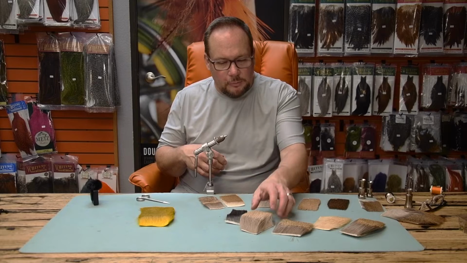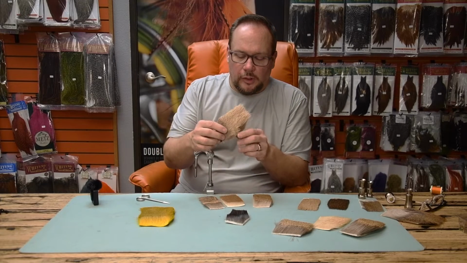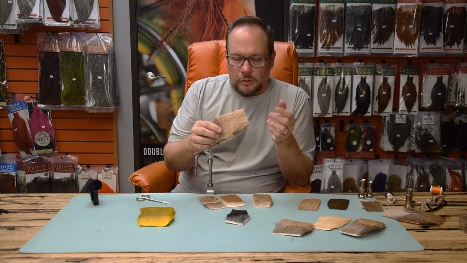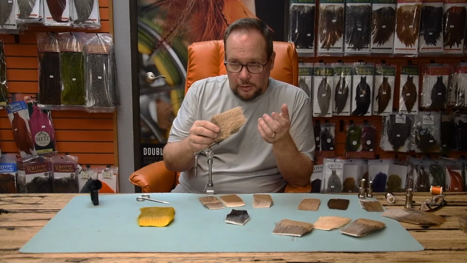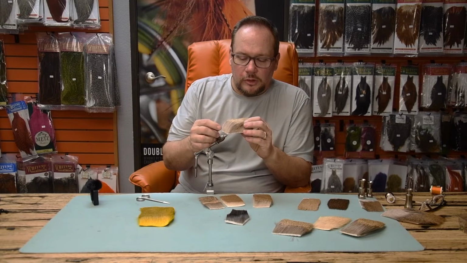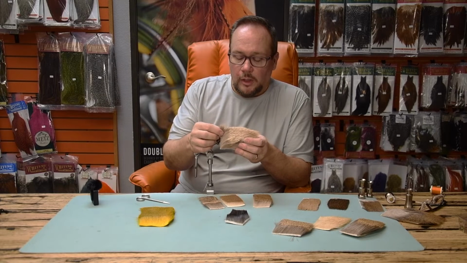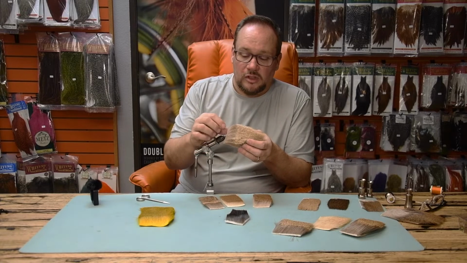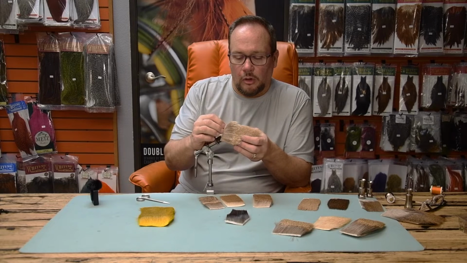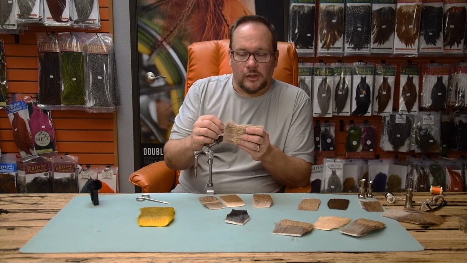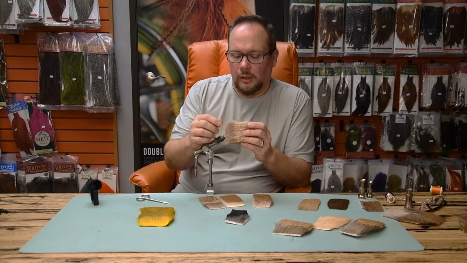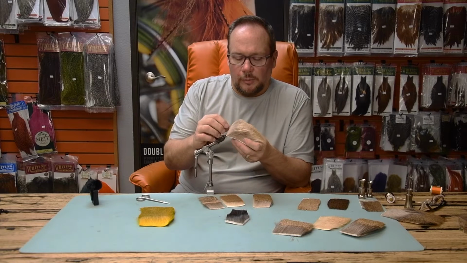So right here in front of me, I've got a piece of yearling elk. And I know it's confusing. We've got a rack with, I don't know, 500 different kinds of hair on it. This is a piece of yearling elk, and this is one of my favorite hairs to work with. Yearling elk is a fairly long hair, 1.5 to 2 inches long. It lends itself really well to flies like humpies and stimulators and wings on stonefly patterns.